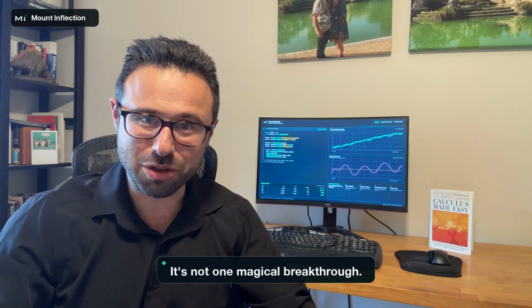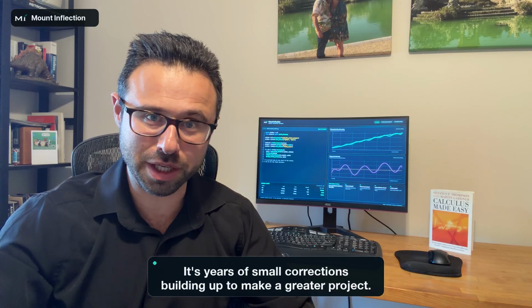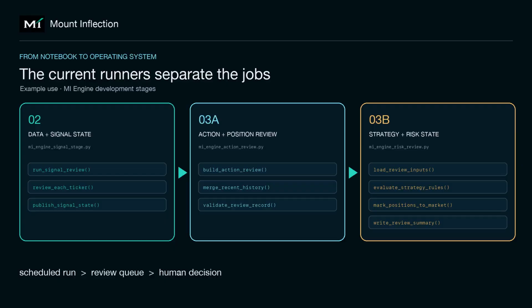It's not one magical breakthrough. It's years of small corrections building up to make a greater project. A signal engine, a ranking system, a backtest mechanism, portfolio rotation, position sizing, a risk handler, a data checker, a test harness, and a review process that a human could actually understand outside of just myself.